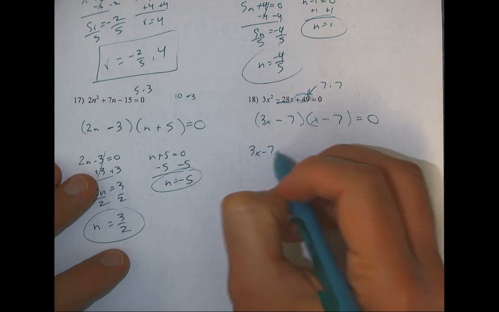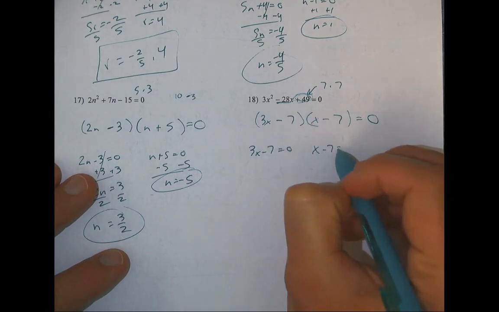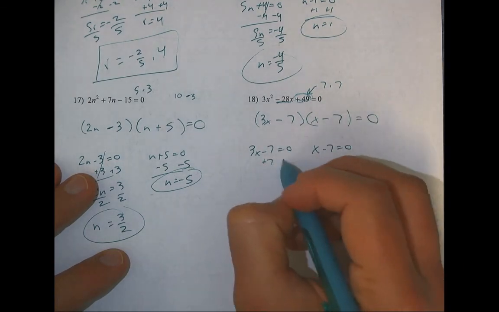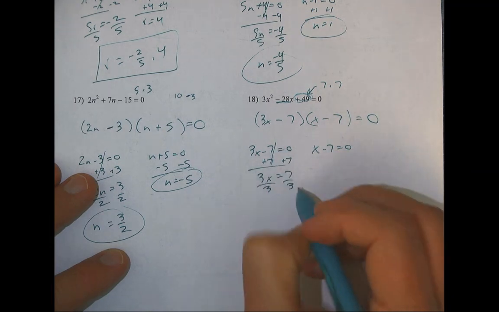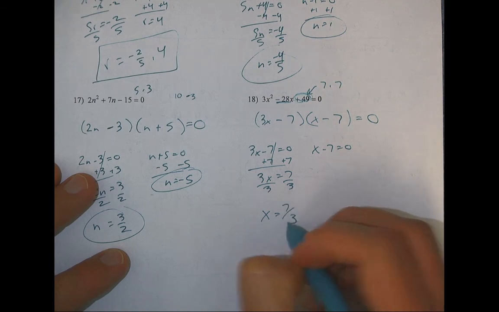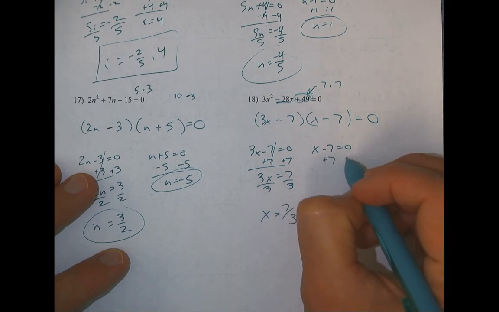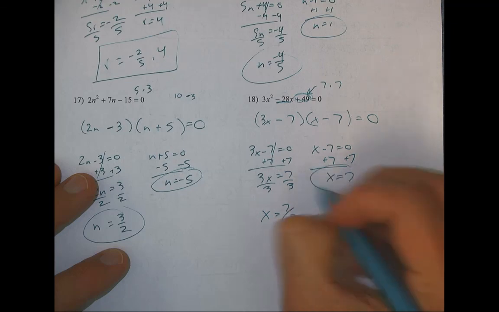So 3x minus 7 equals 0. X minus 7 equals 0. X equals 7/3, or x equals 7.